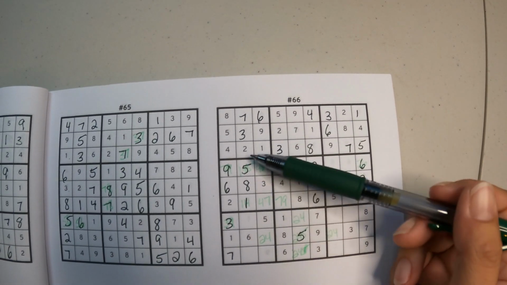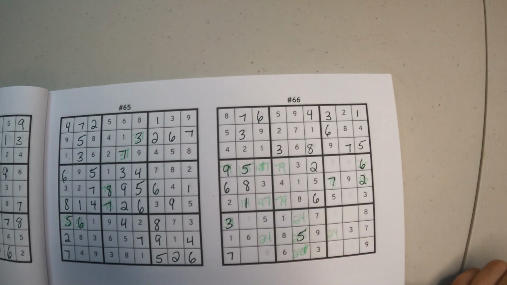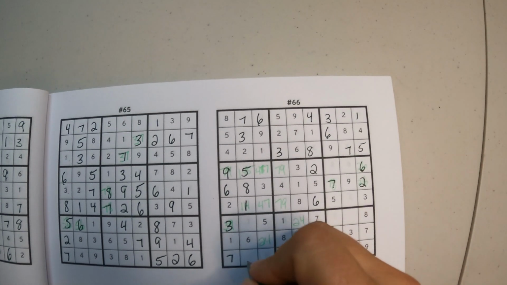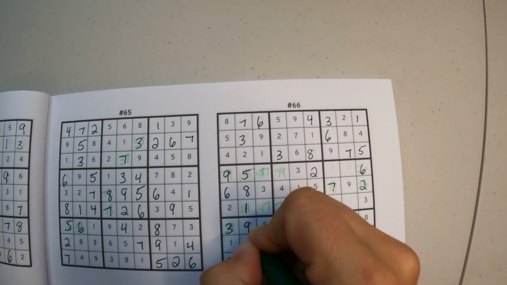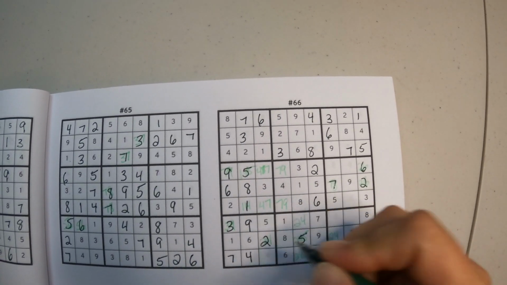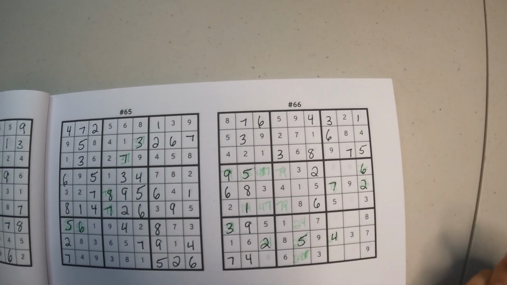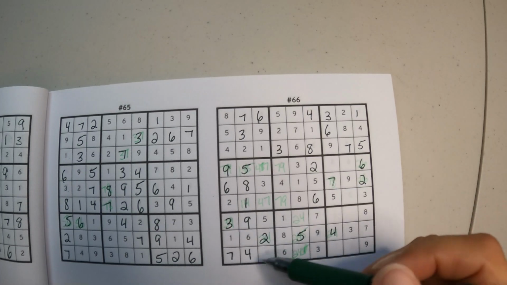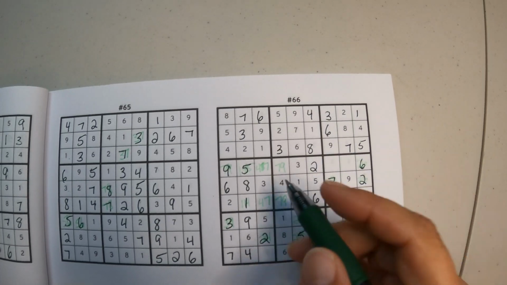So for this column then, looks like we're missing 4 and 9. We've got a 9 here. So 4, 9. That 4 makes this our 2. So this is our 4. So to finish out this box, we're only missing an 8.